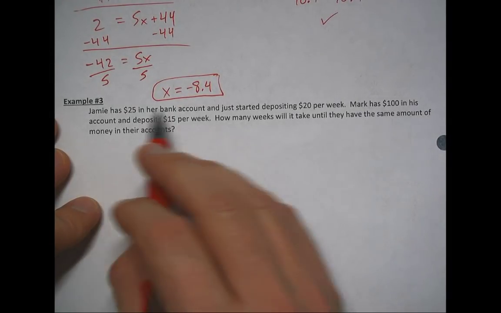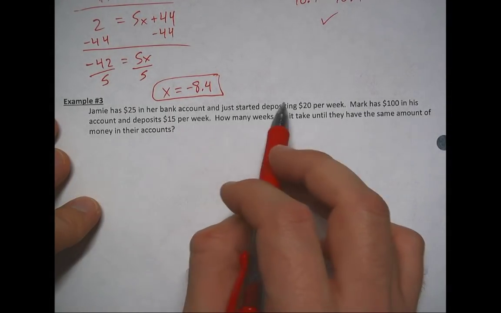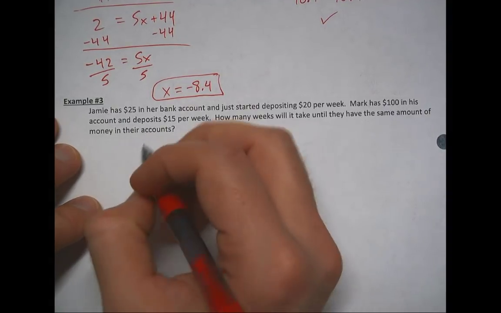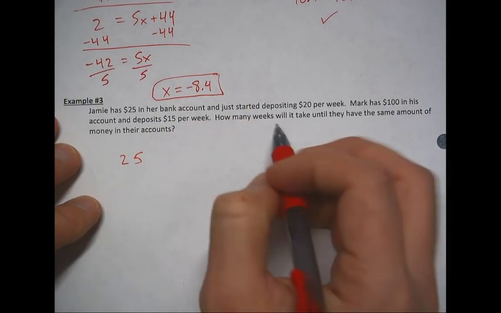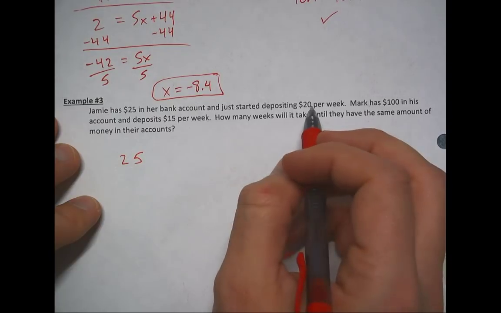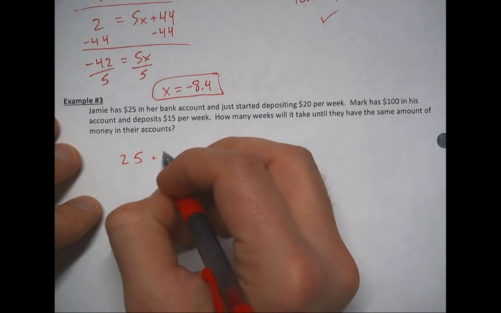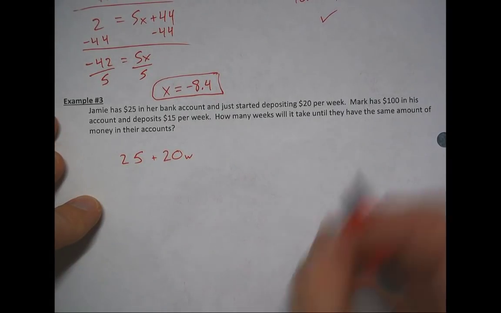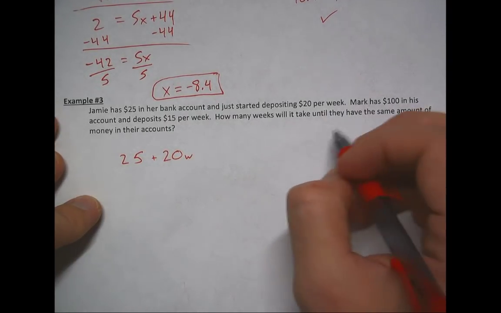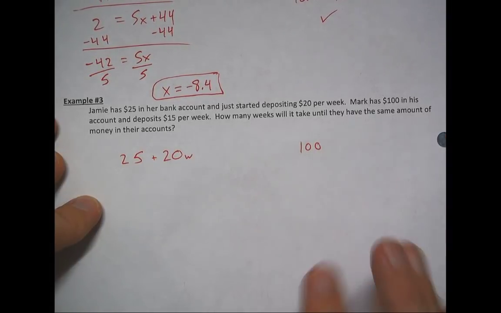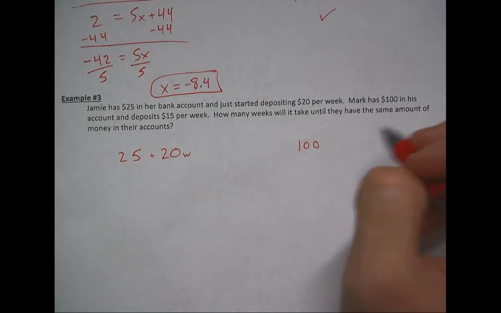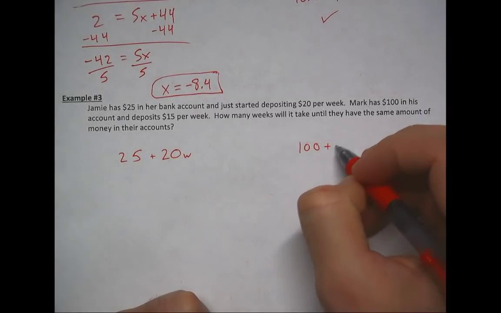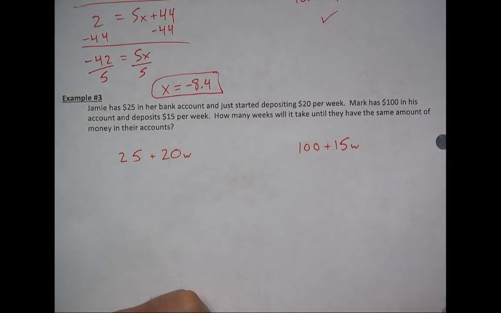You may want to start writing that out automatically. Okay, so we've been translating these into expressions. Let's just go ahead and do that. So she's got $25, and then she's going to deposit or add $20 every week. So plus 20W. Now Mark, he's got $100. I'm going to keep him over here. I don't know what I'm doing with them yet. $100, and he's going to deposit $15 a week.